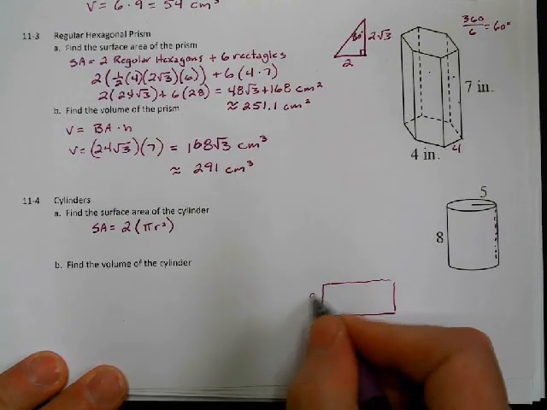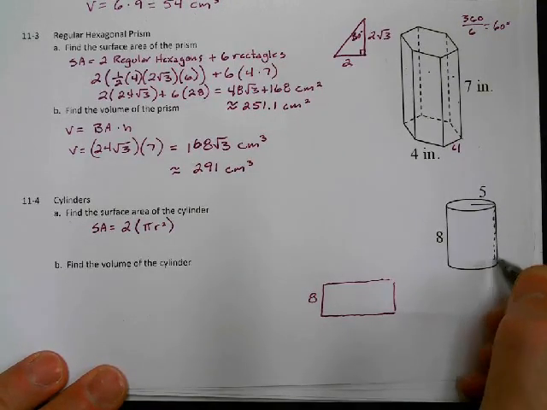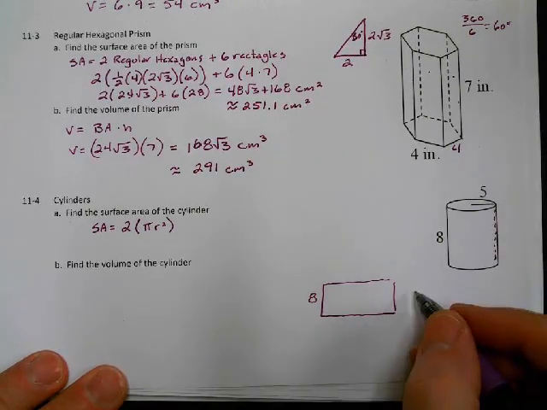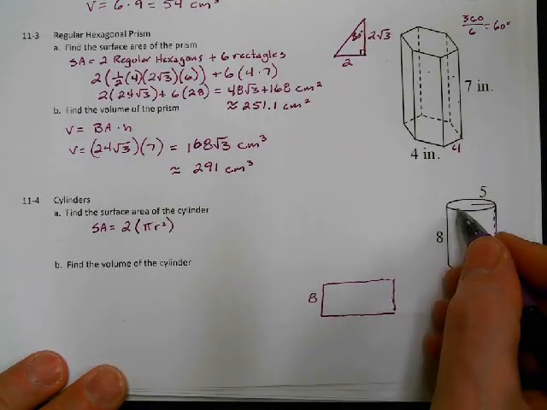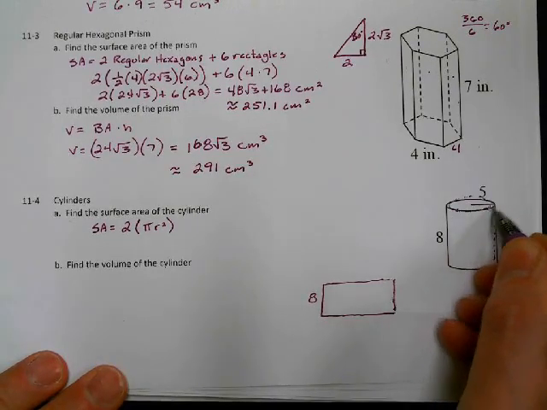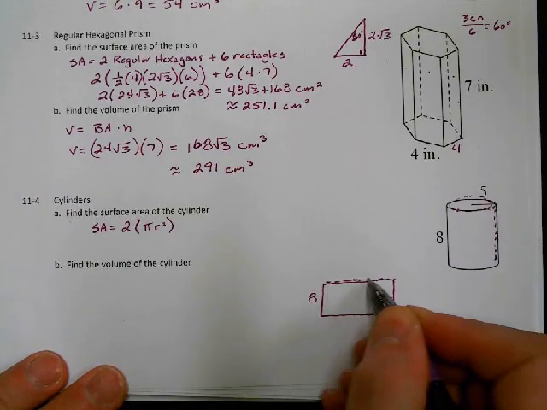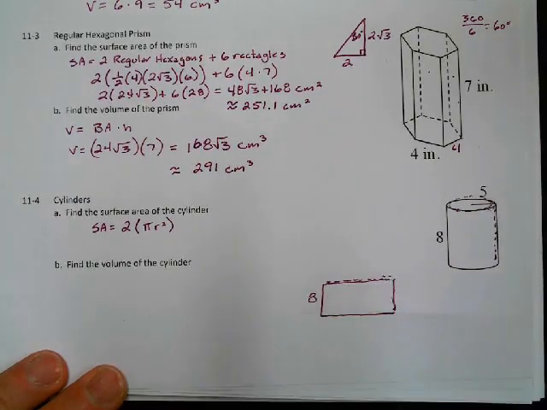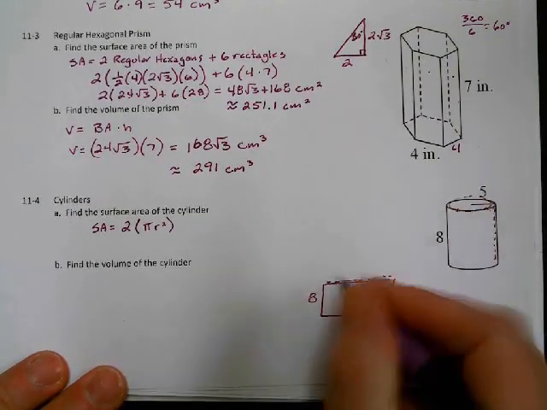So I'm cutting down here and I unroll this thing, kind of visualize that we cut it along here and we've unrolled it. And what we have here is this top part up here, that's actually this part right here. And that is the circumference of the circle. And we found out circumference was 2 pi times r.